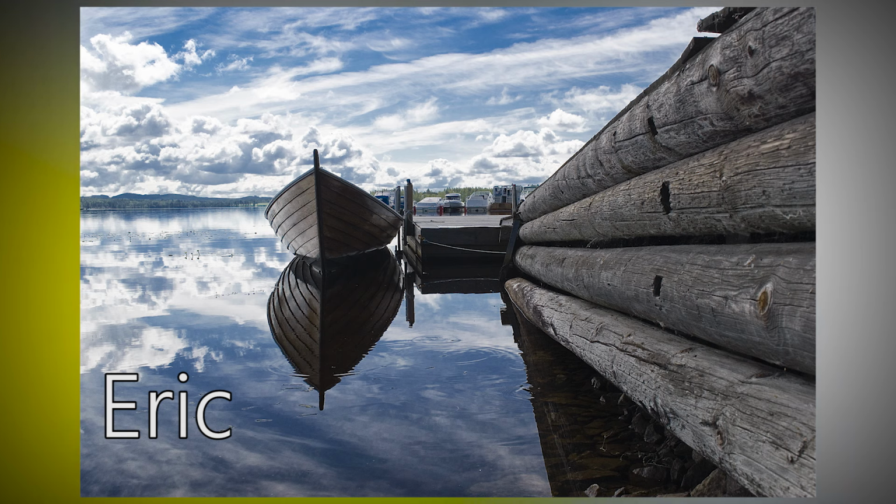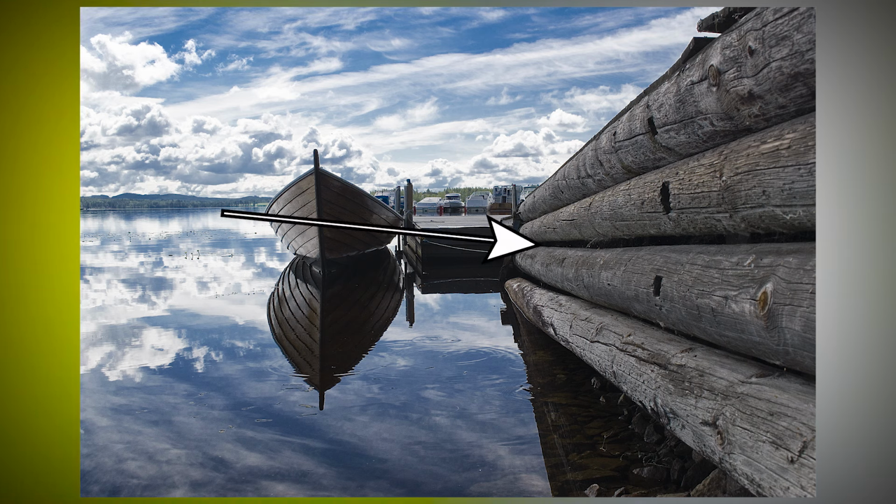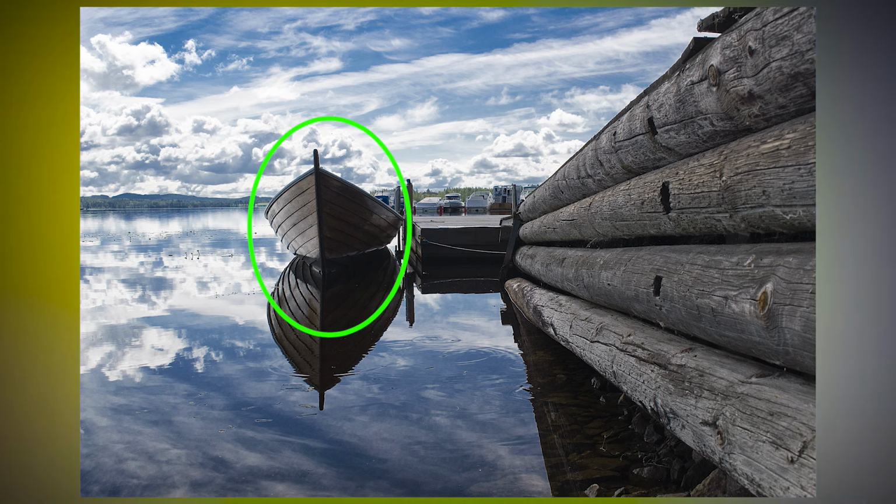This one has more of a backstory to it. He said he wanted to give the feeling of depth using the logs to the right and the feeling of a boat floating in the air in a dramatic way, and therefore decreased the blue luminance in the sky and increased the contrast in the water.